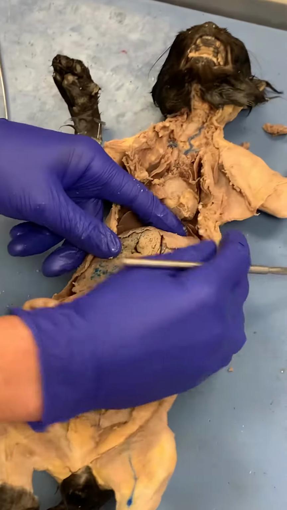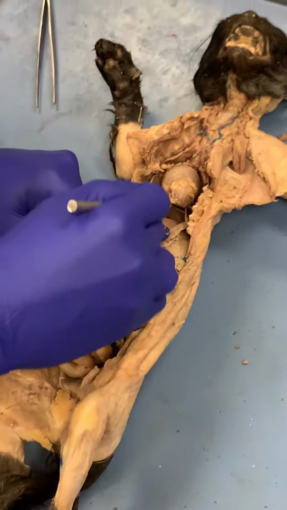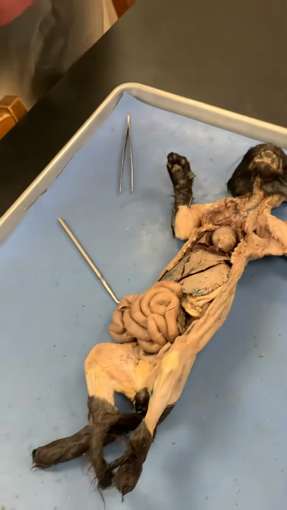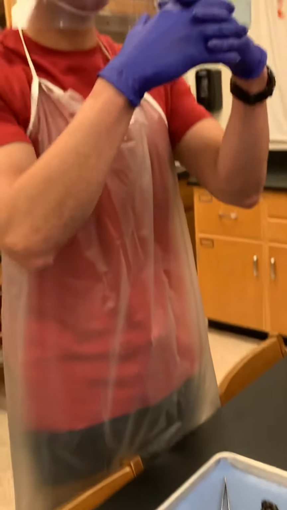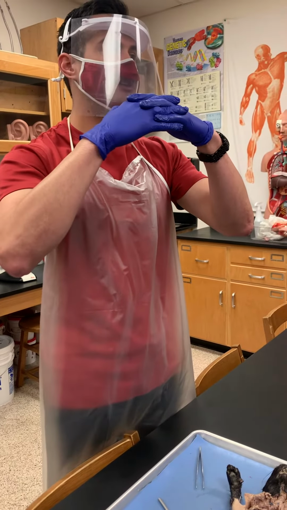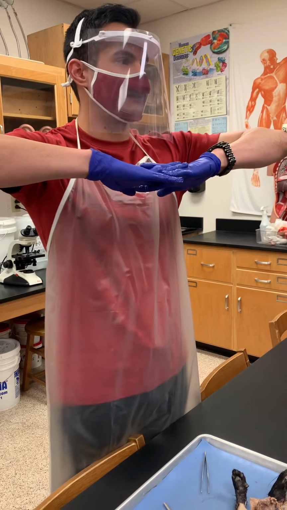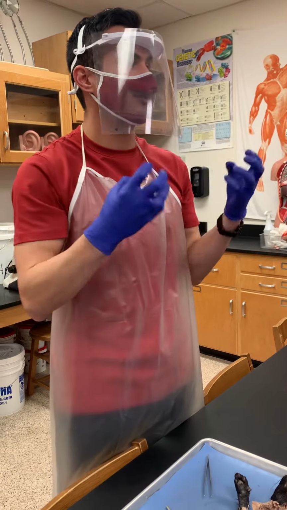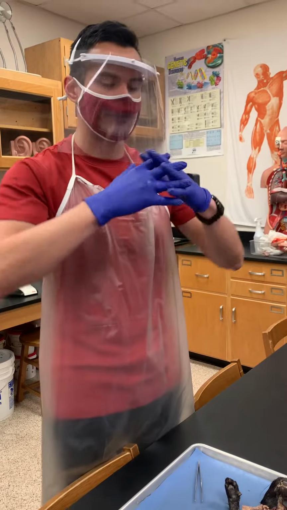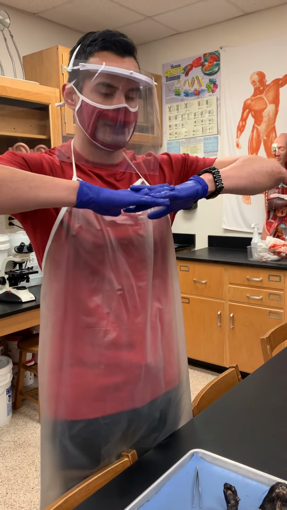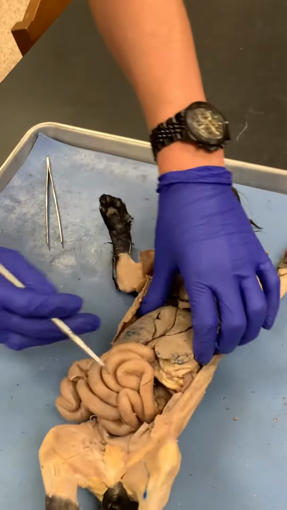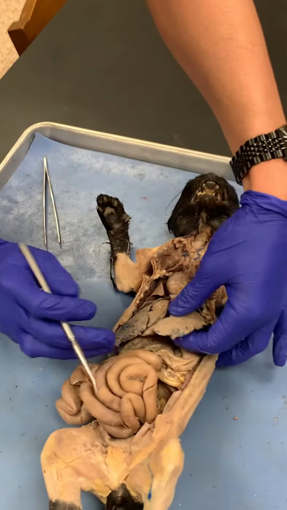This here is cut, but this is the diaphragm. With the diaphragm, whenever you're relaxed, it is going to be dome-shaped, so it's going to be like this. But then whenever you breathe in, it flattens, it contracts, right? Because you're breathing in air and the lungs are expanding, so you have to make room for that. So it flattens like that, and then when you breathe out, when you exhale, it goes back up to the dome-shaped position. So this here is the liver, really big here in the cat.